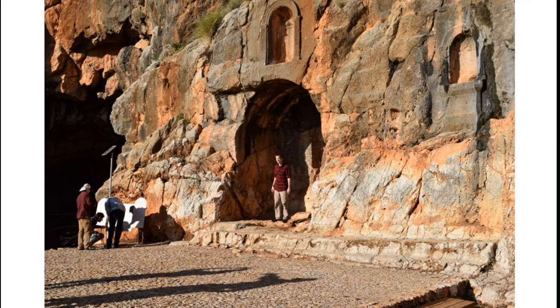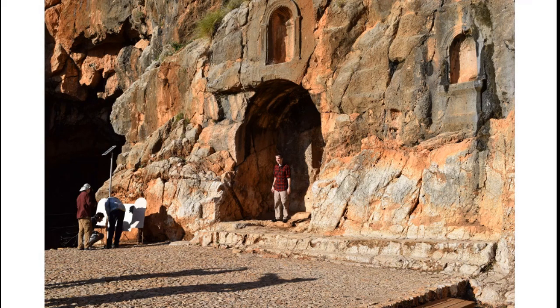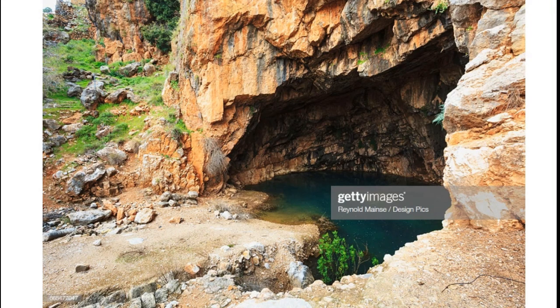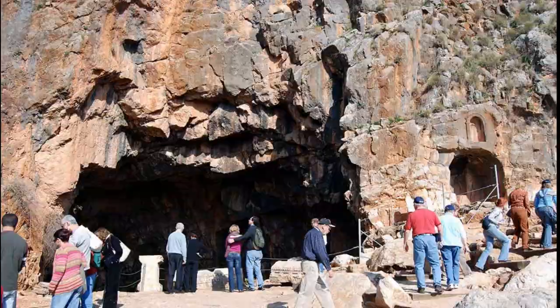So here's what it looks like now, and here back then. See this niche kind of in the middle? That's what I'm standing in right there. So this, thinking about this rock face, should give you a sense of how firm the church is that Jesus built. Nothing will ever overcome it, even though there may be much persecution.